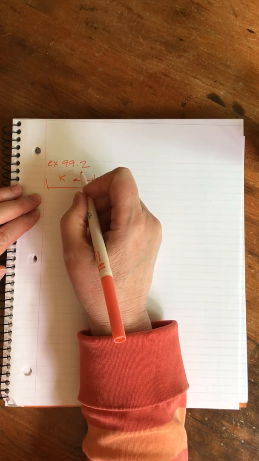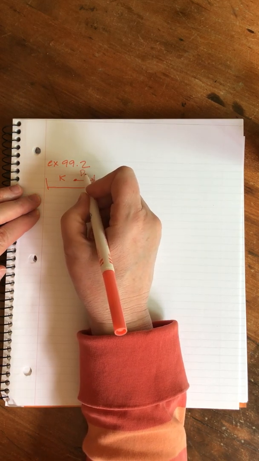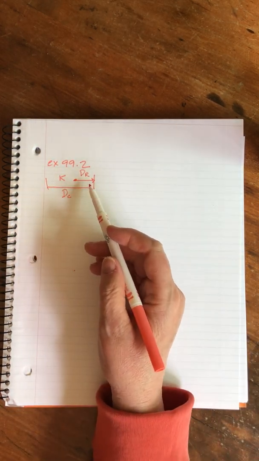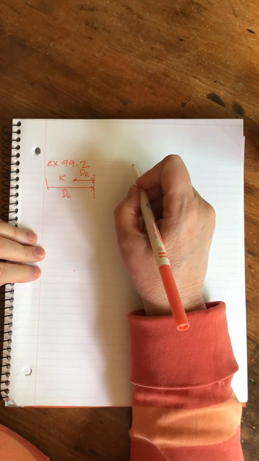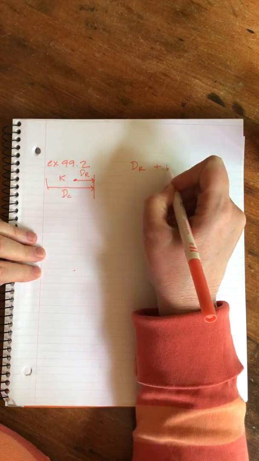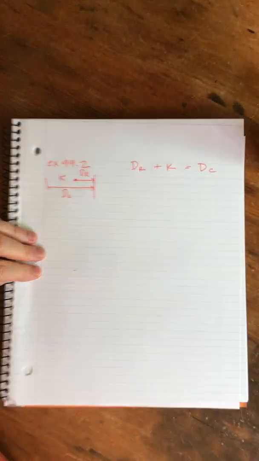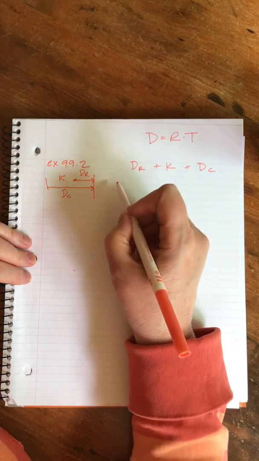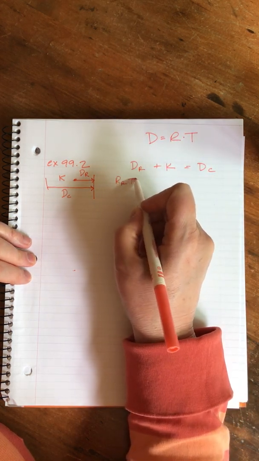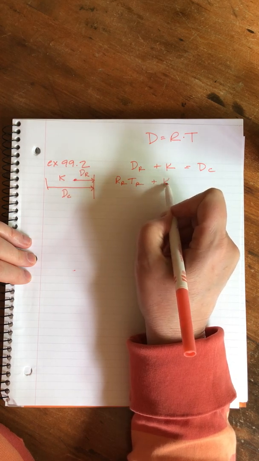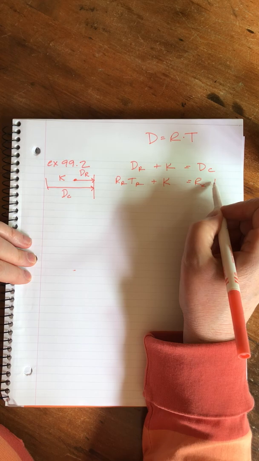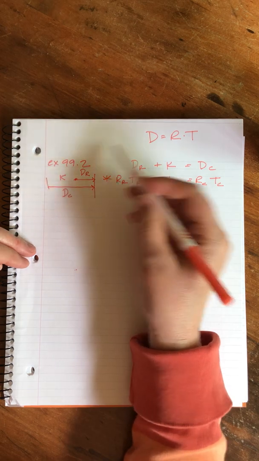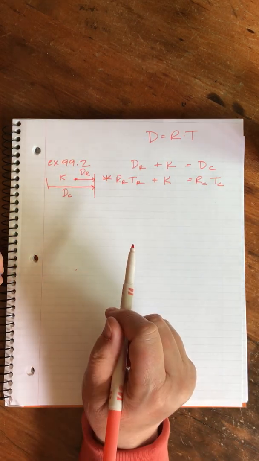So this is the distance of Rachel, and this is the distance of Charlene. Charlene actually travels longer because Rachel's the one with the head start. Okay, that makes sense. So I can say the distance of Rachel plus the gap equals the distance of Charlene. I can dirt it up to go the rate of Rachel times the time of Rachel plus the gap equals the rate of Charlene times the time of Charlene. Yes? Okay, that's my base equation. I didn't memorize it, I just worked it out based on all this other stuff.